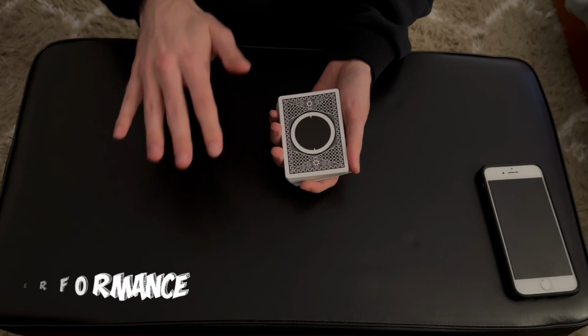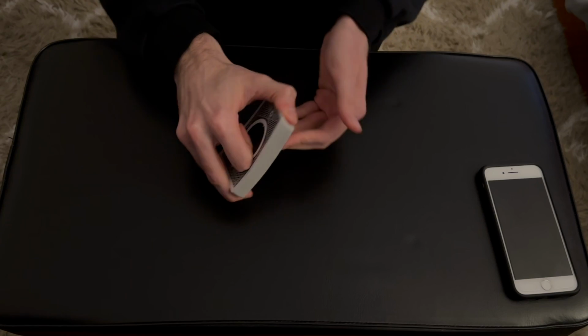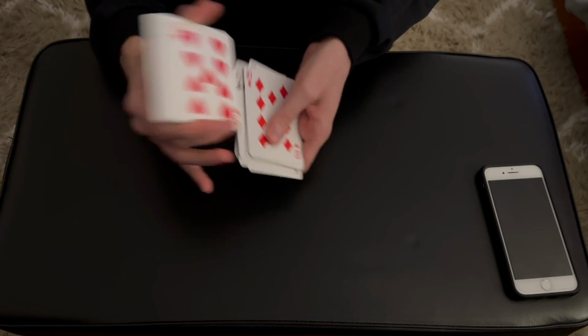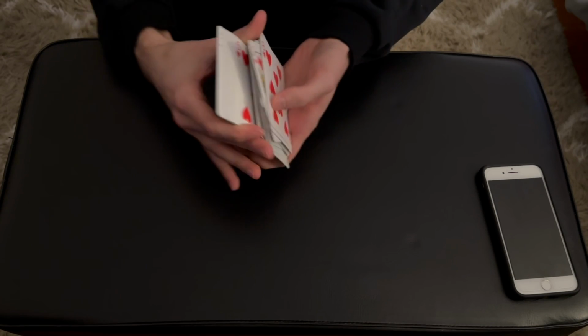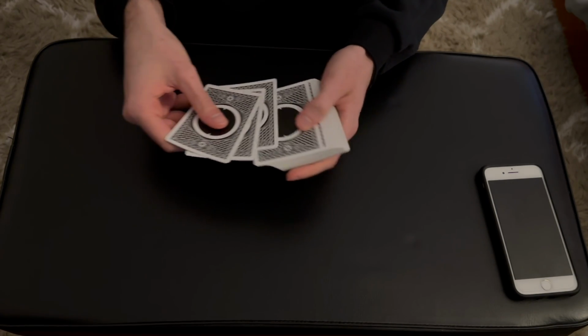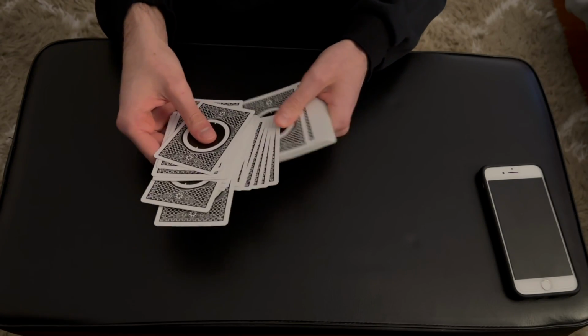Alright guys, so I don't have a lot of time, so I'm just going to do this performance very, very quickly. But imagine if I had a spectator here, I would let them shuffle the deck as much as they wish. Just like this, completely, genuinely shuffle the deck of cards here. But okay, I'm just going to have the spectator choose any 3 cards in the pack. So let's say they touch this one, and this one.